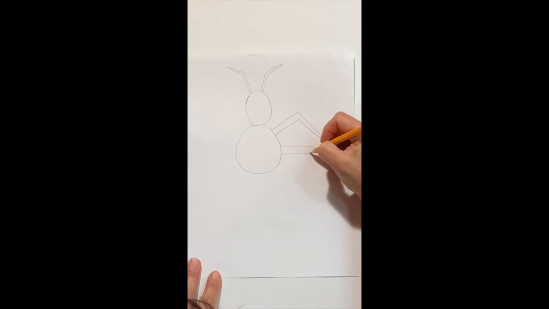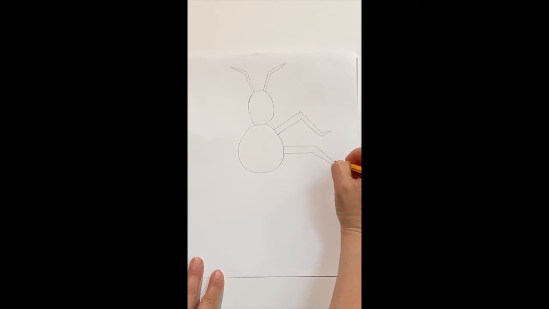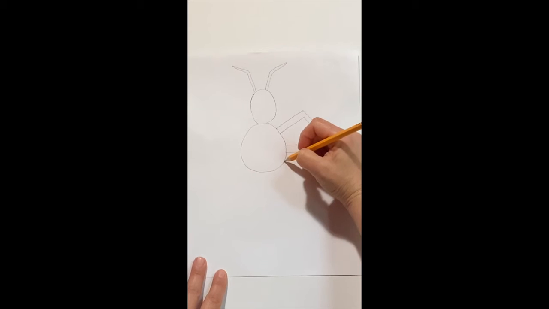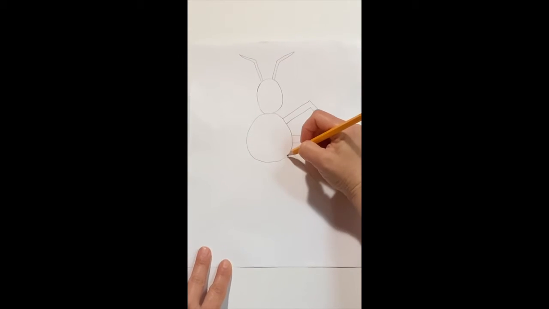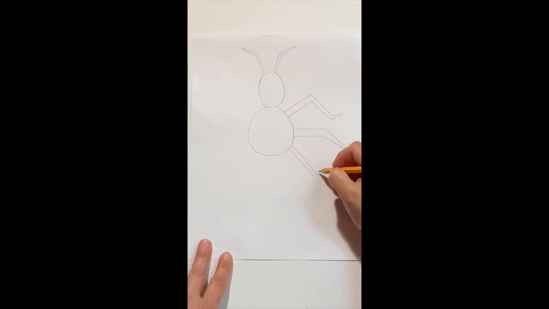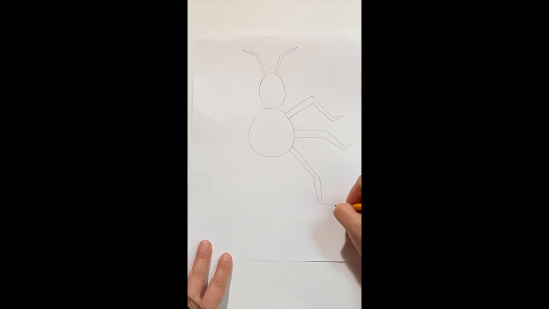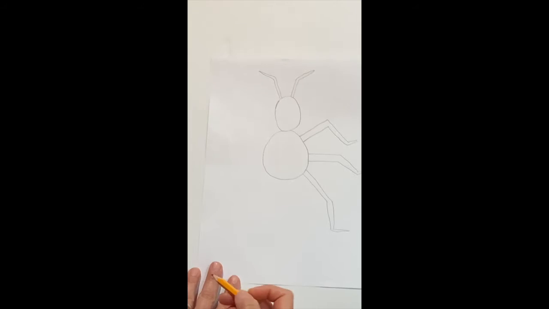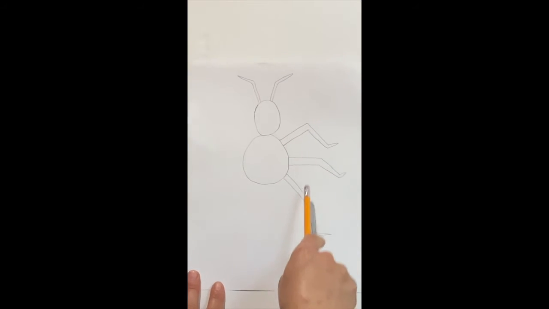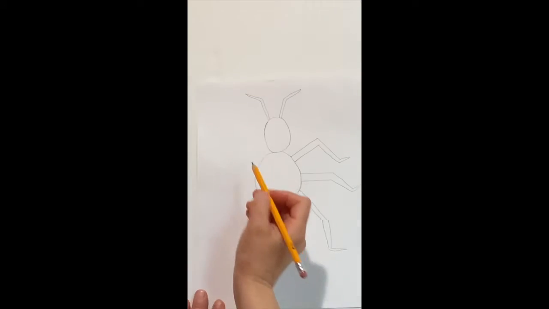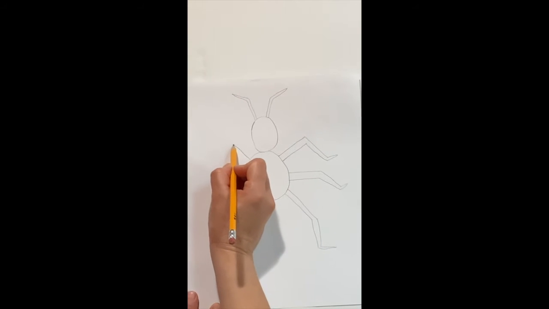And this one comes down. And there's this other foot. Then this one's a little bit longer. Still in the shape of a rectangle. Oop. All right. 1, 2, 3. Now let's do the other side.